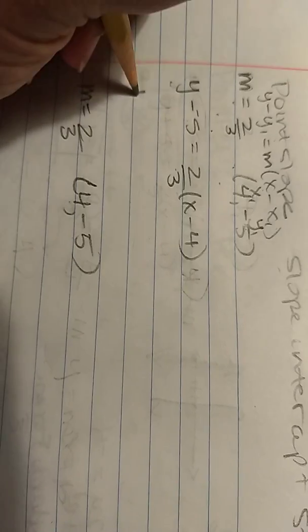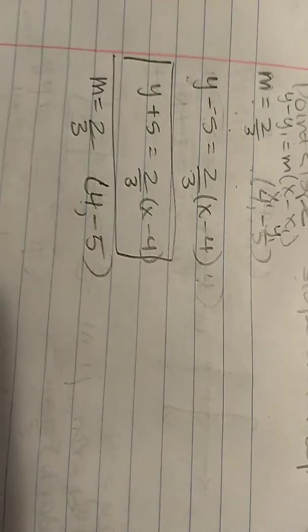And since I have this one y minus a negative, that'd be y plus 5 equals 2/3 times x minus 4. And I'm done. That's why I like point slope.